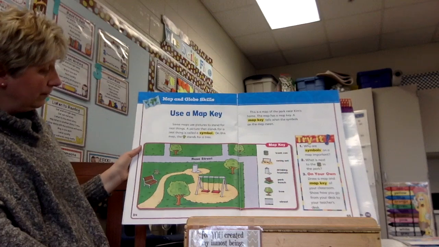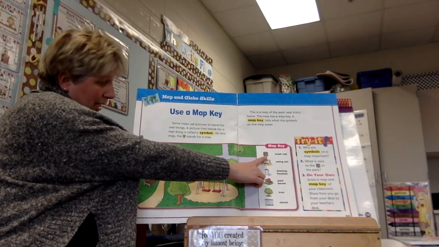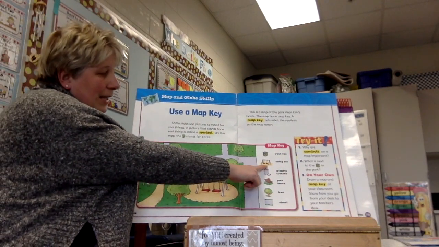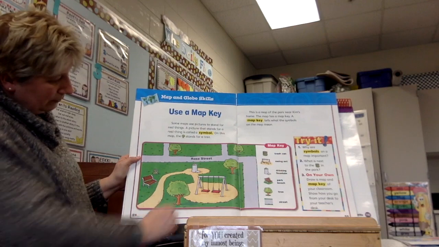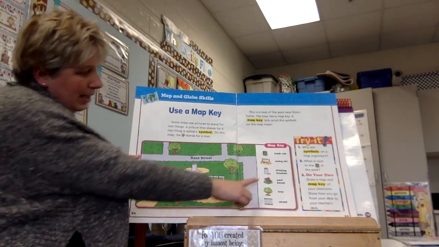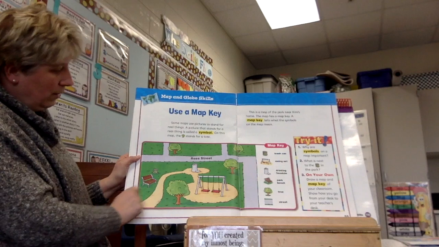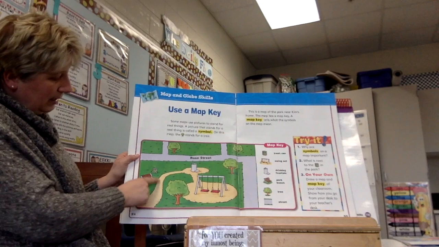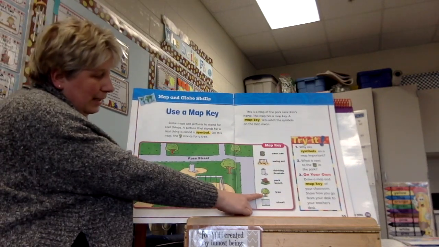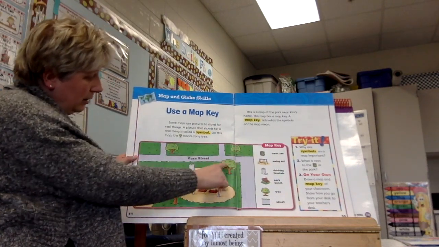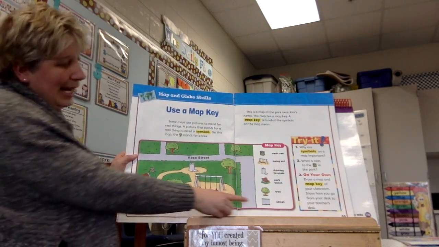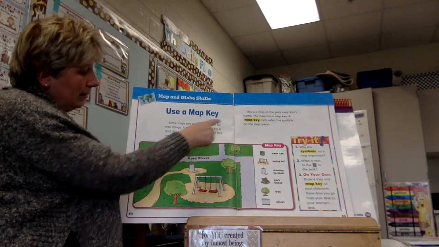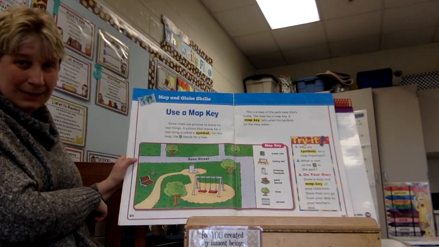So if I look over here, let's see if I can find the trash can. There it is, the trash can. Let's see if I can find the swing set. There it is, the swing set. How about the drinking fountain? Oh, right near the swing set. The park bench. Look, looks just like the park bench. Tree. Oh, I see several trees. I see 1, 2, 3, 4 trees. And the street. There's several different streets. We have 1 street, 2 streets, 3, 4 streets on this map.